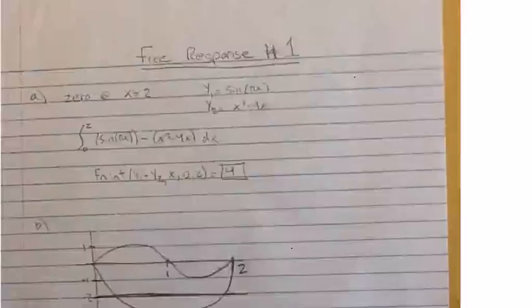So for response number 1, 2008 AP Calculus AB free response question, with extra time as well.